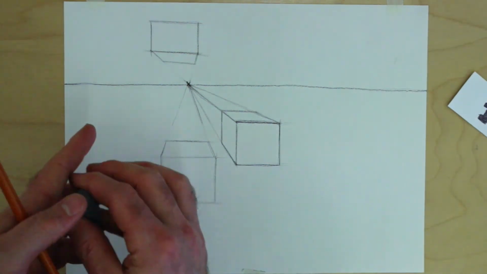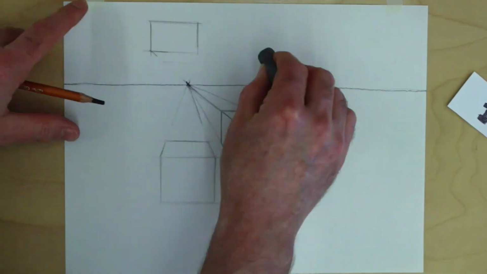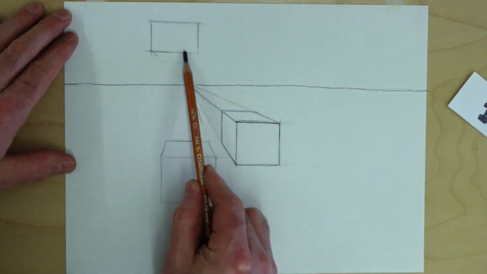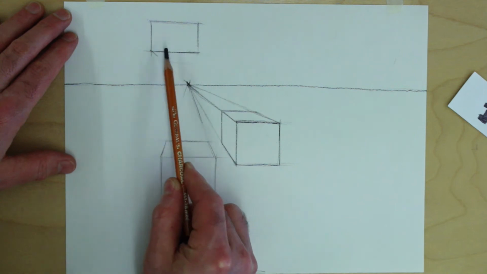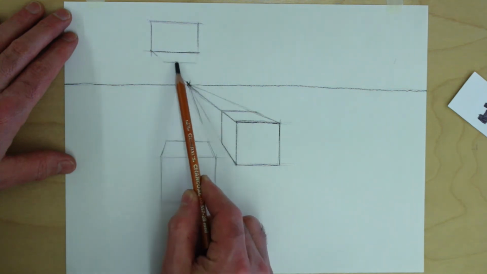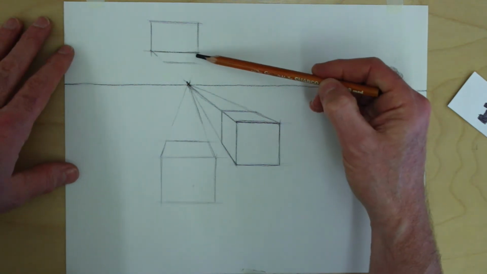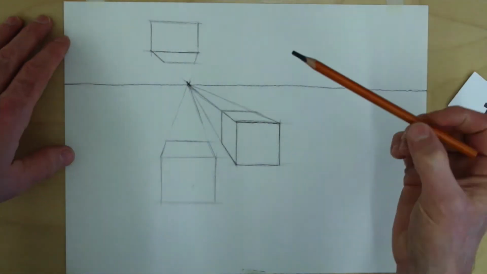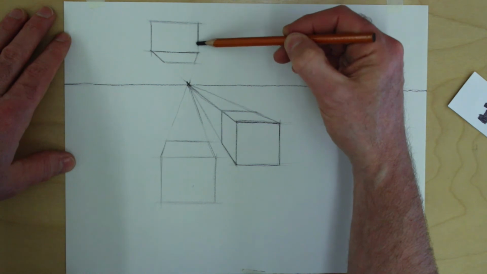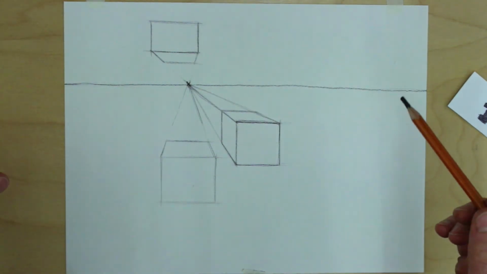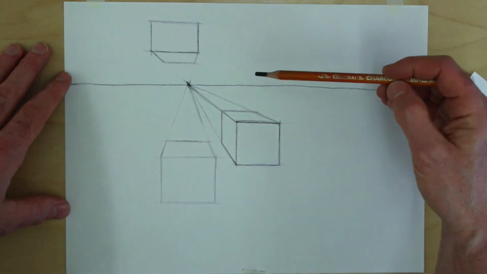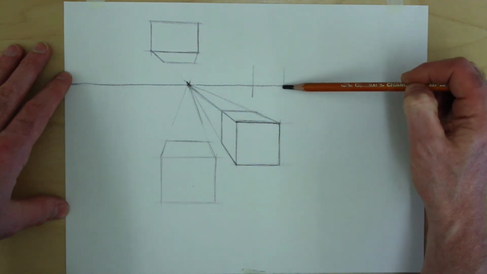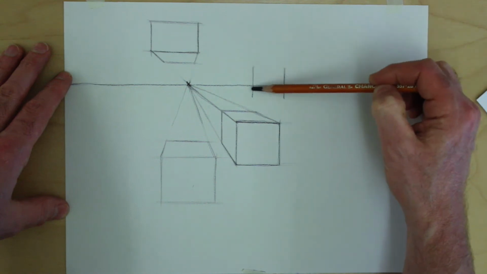I notice that my angles aren't exactly perfect. Let me try and fix them. Now, if you're going on the horizon, you do the same thing, and it's even simpler.